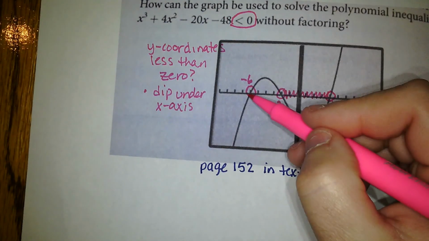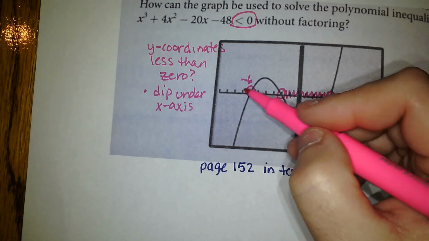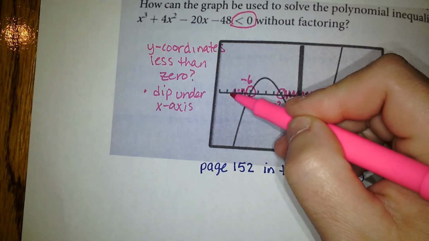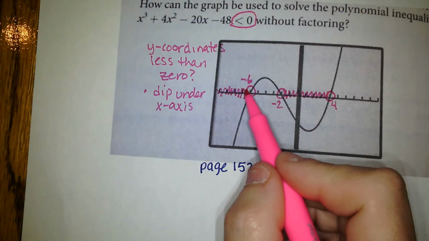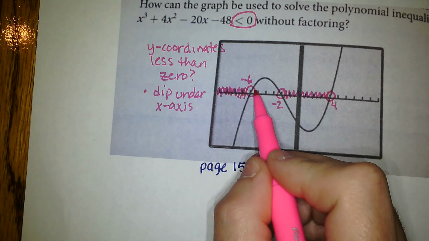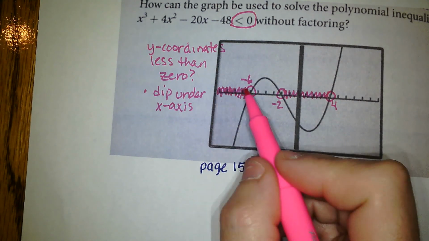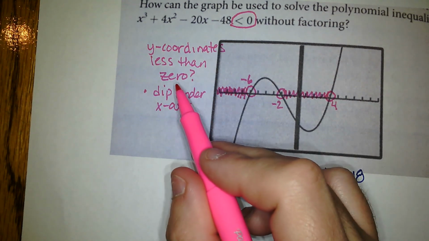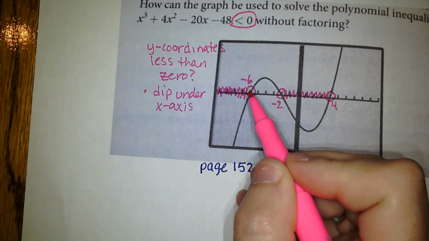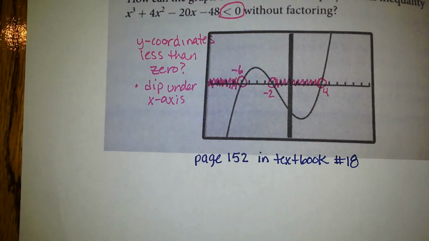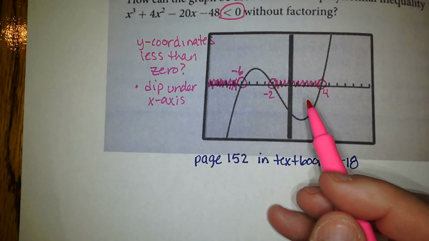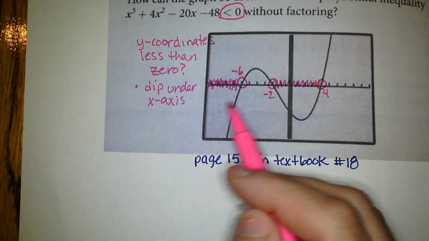And then it also dips under the x-axis all the way up to -6. So that means that our value for our solution on the left side is going to be from -∞ to -6. Because from all the way to there, all the way up to -6, it's kind of climbing up until it hits 0 here. So it's increasing. So all we have to do now is write our interval of solution set.